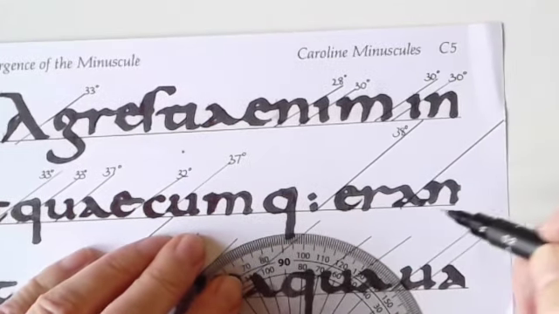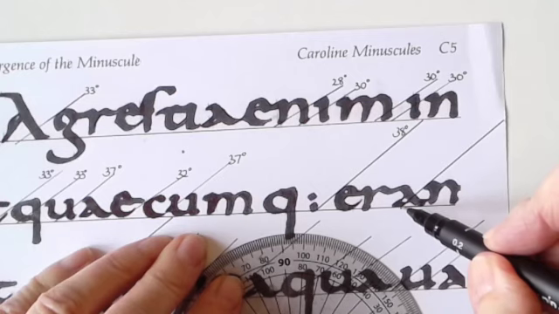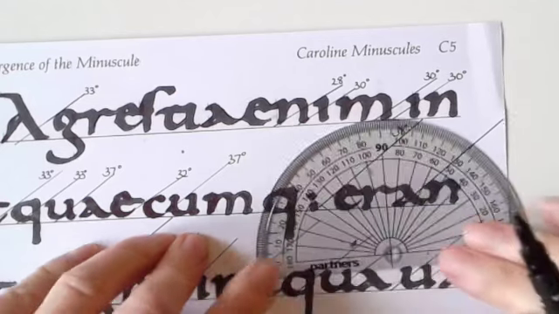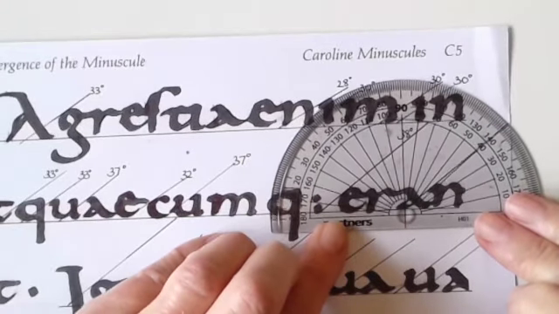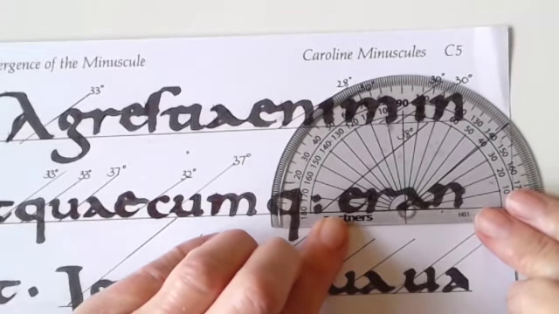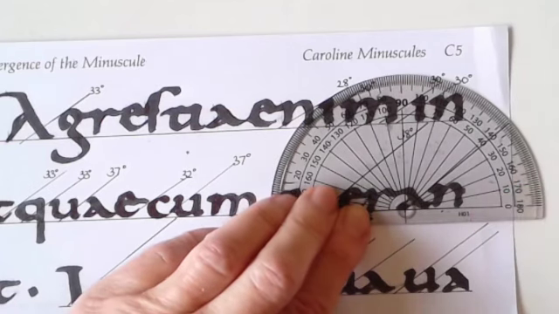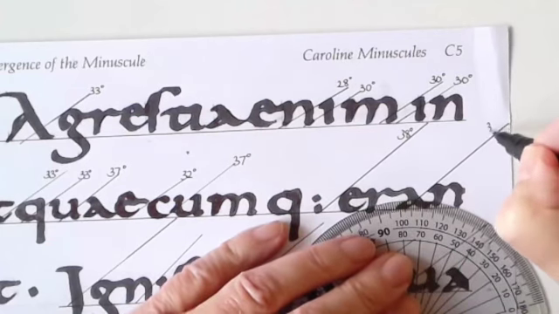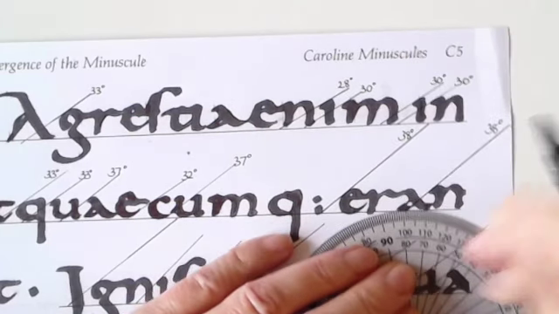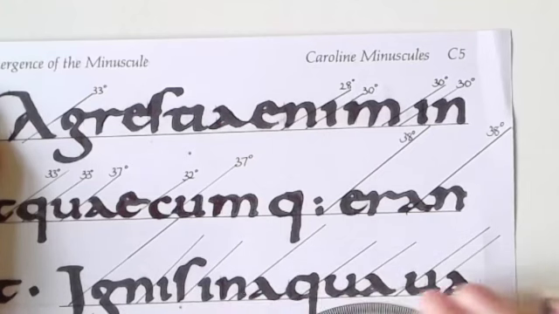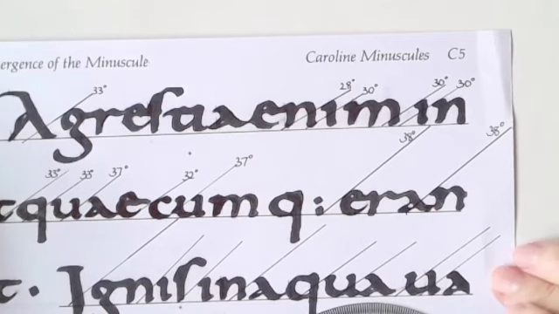I'll just show you again. I've had to mark on here where the line intersects with the horizontal because I couldn't quite see it, so I put the protractor on the horizontal and read off the angle here, which is again 38 degrees. And I'll go along and do the rest of them. I've got quite a few lines on here simply because I wanted to show you the process. As I say, probably about 10 will be sufficient.